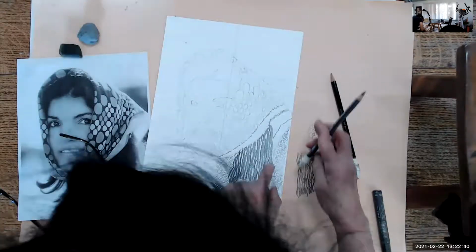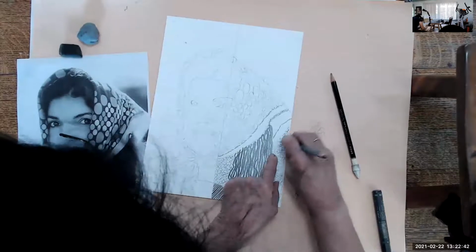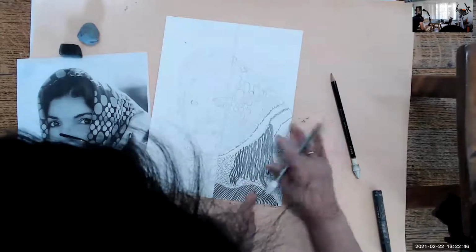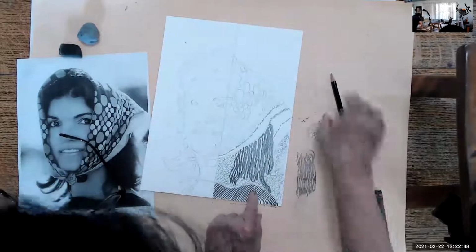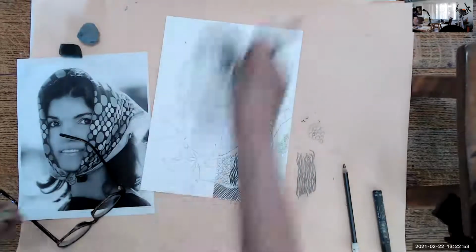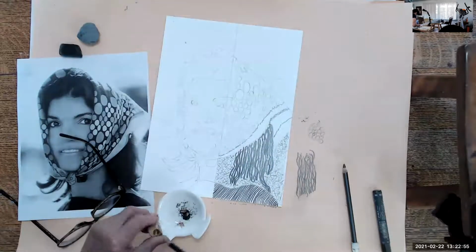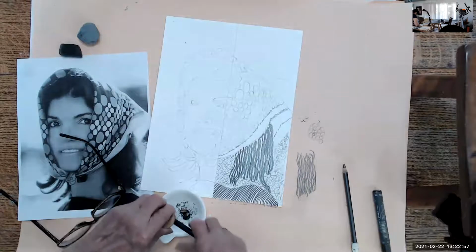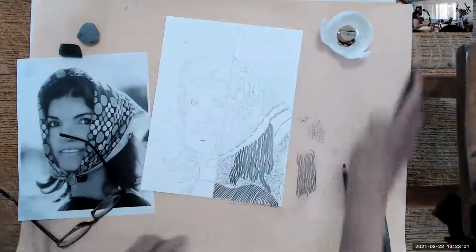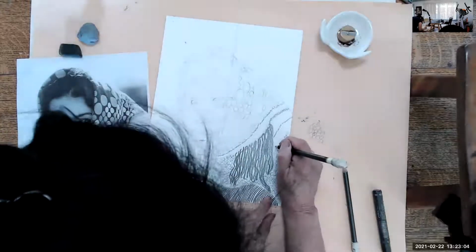So I'm going to erase some of this and extend that up. And I use this pencil. I should sharpen it. So graphite work does take a good amount of sharpening to keep your pencil sharp.